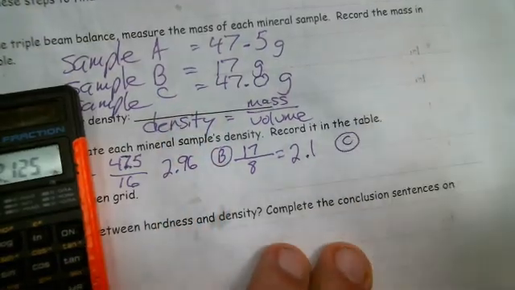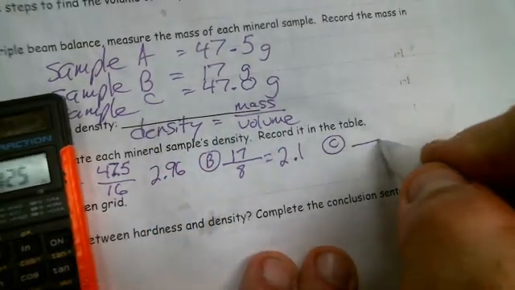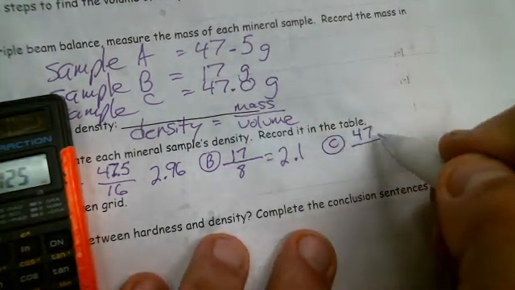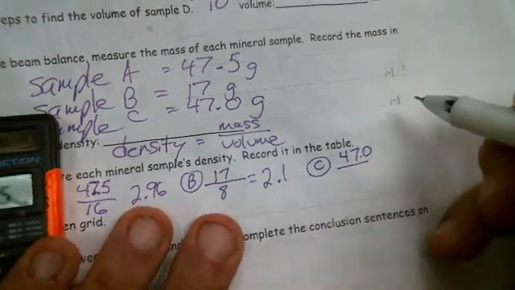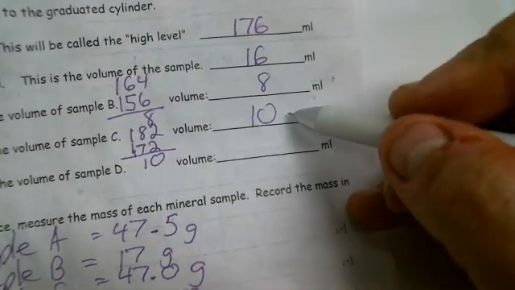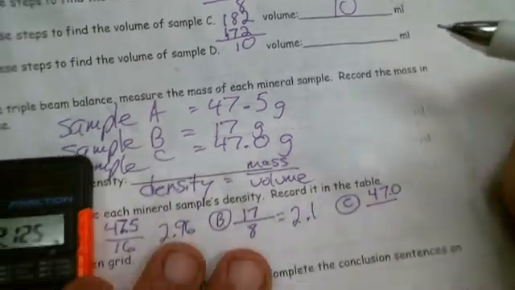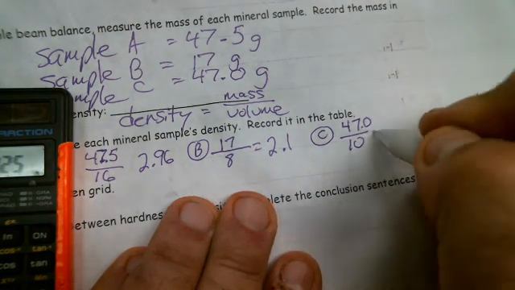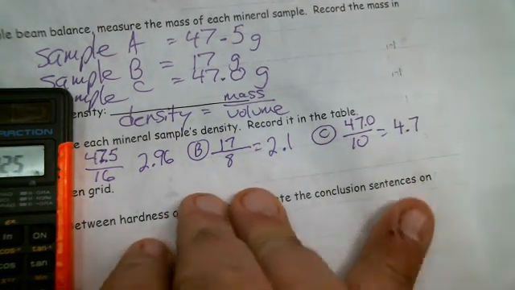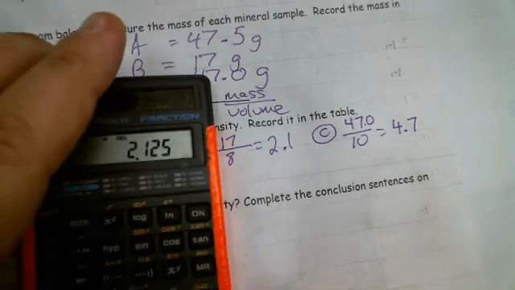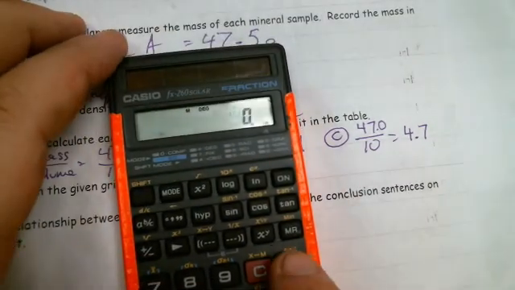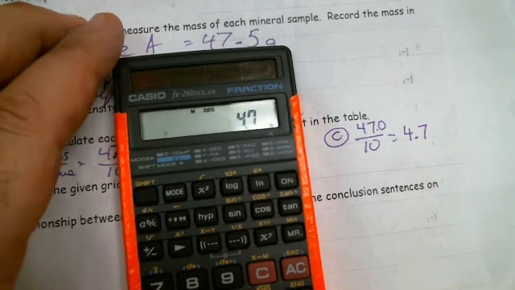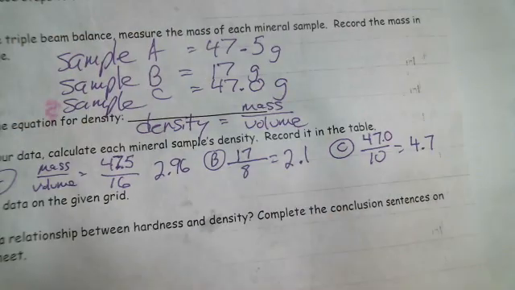And then sample C. The mass was 47.0, and the volume up here was 10. That was in line 13. It shows us that the volume was 10. So I divide that and I get 4.7. Here's the calculator. 47.0 divided by 10 gets me 4.7. So those are all the densities.